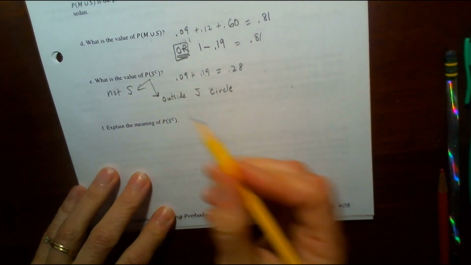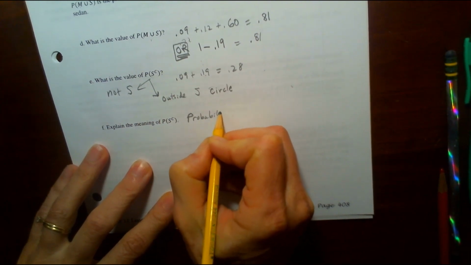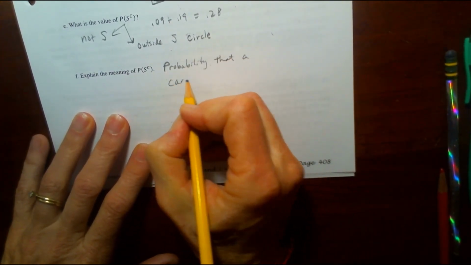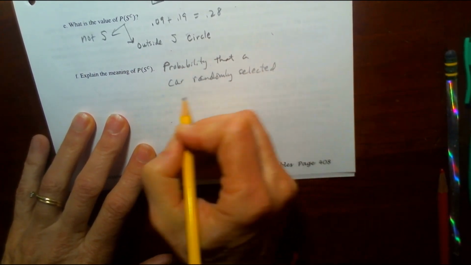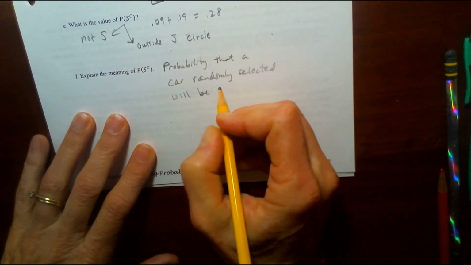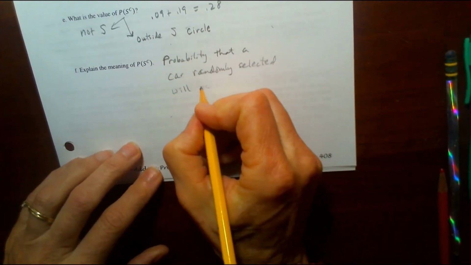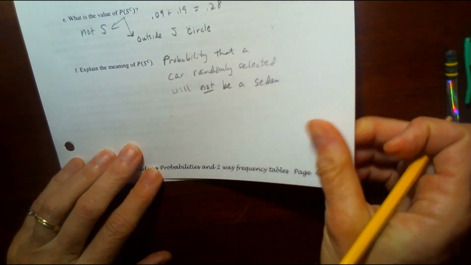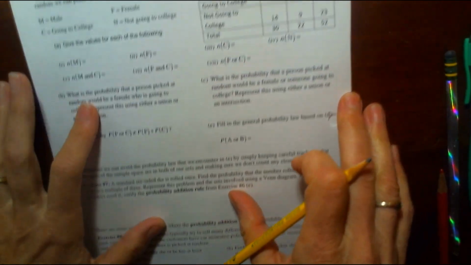And what is the meaning? Oh, we just explained it. It means the probability. Remember, these are all probabilities. The probability that a car randomly selected will not be, I should say, because it's the complement, will not be a sedan. That's page 408. And then moving on to page 409, we're going to talk about something called a two-way table.